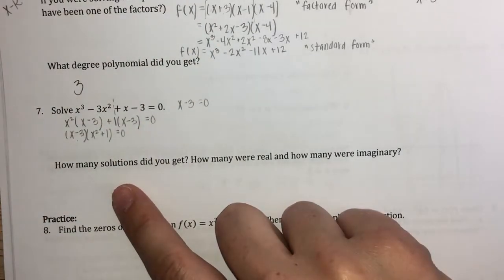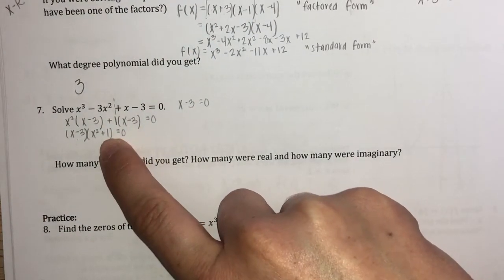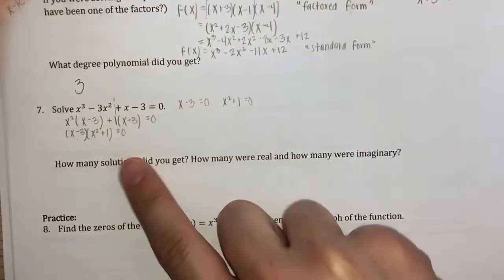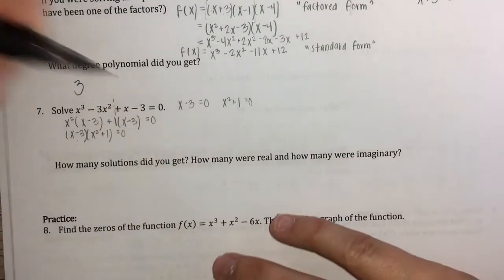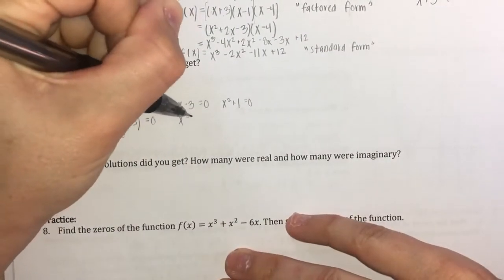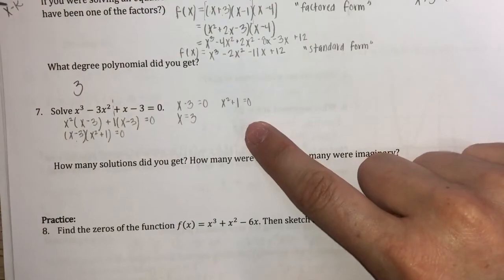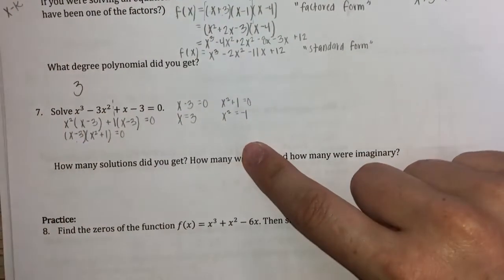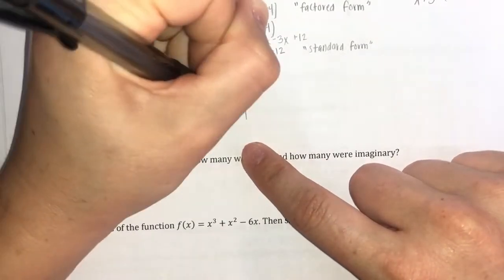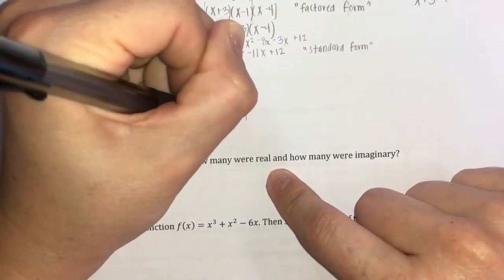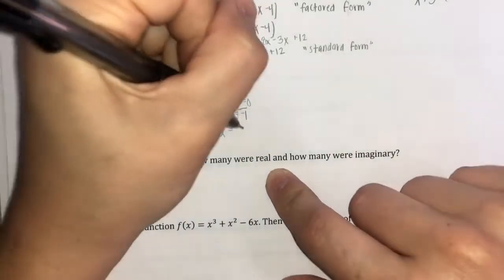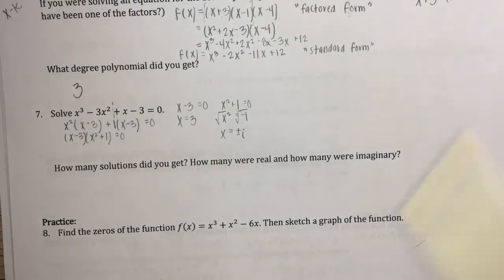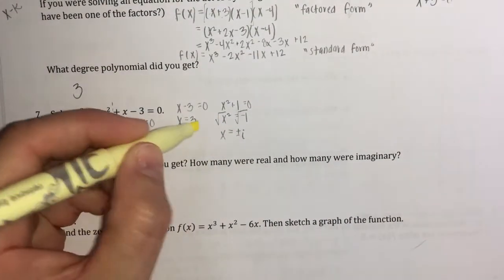So x minus 3 equals 0, and then x squared plus 1 equals 0. For x minus 3, you can add 3 over and get x equals positive 3. For x squared plus 1, you can subtract the 1 over, get x squared equals negative 1. And then if I square root both sides, I get x equals positive or negative i. So x equals 3 and x equals positive or negative i.